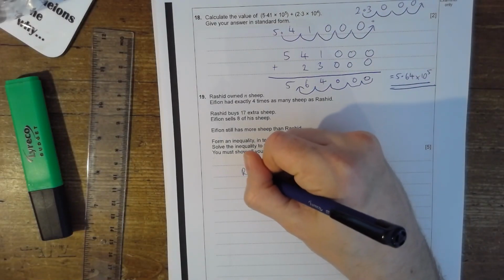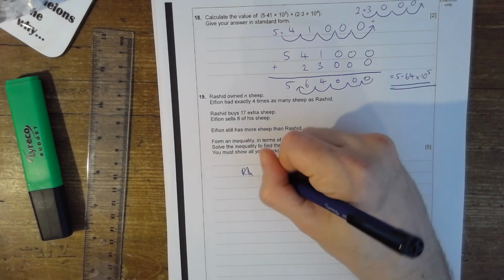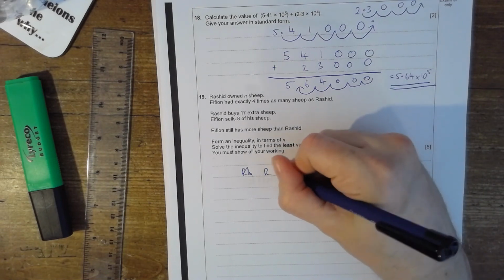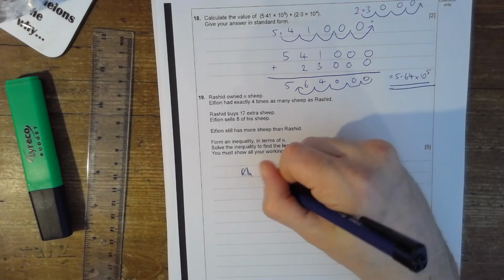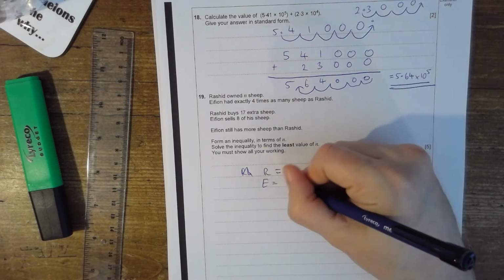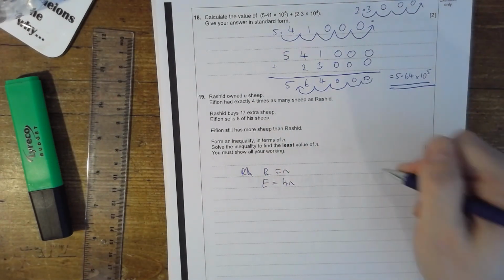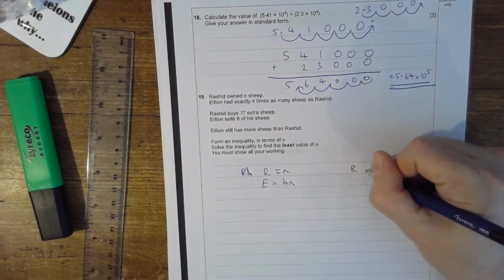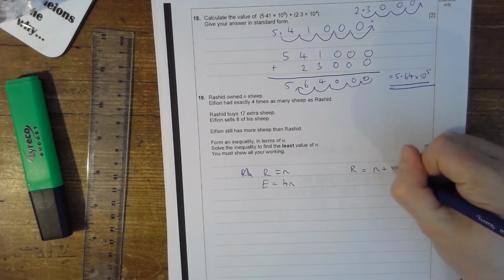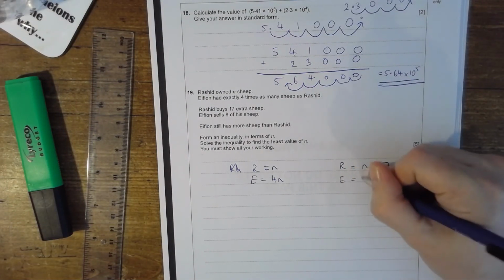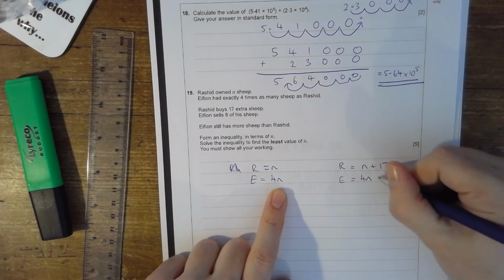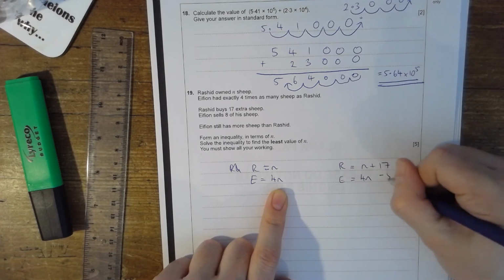So Rashid, I'm just going to say R for Rashid, he is equal to N originally. And then Effion is equal to 4 times exactly that amount, so 4 times N. And then Rashid buys 17 more, so we're going to add 17 to that. And Effion, who has 4N sheep, then sells 8 of his sheep, so he loses 8.